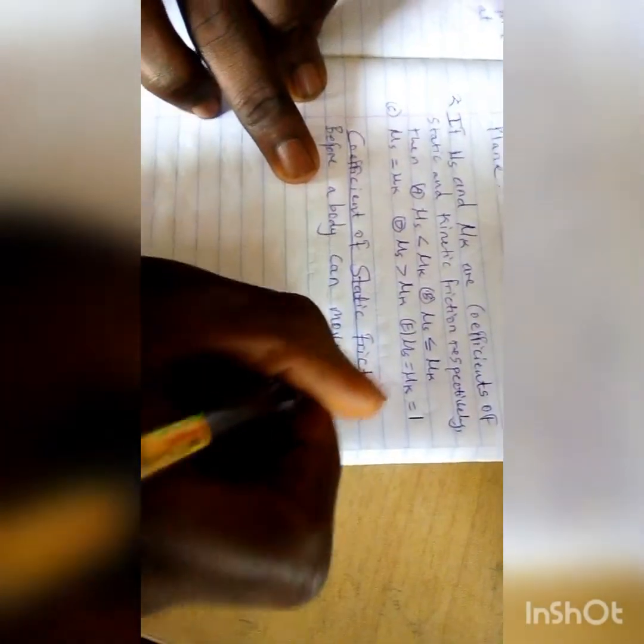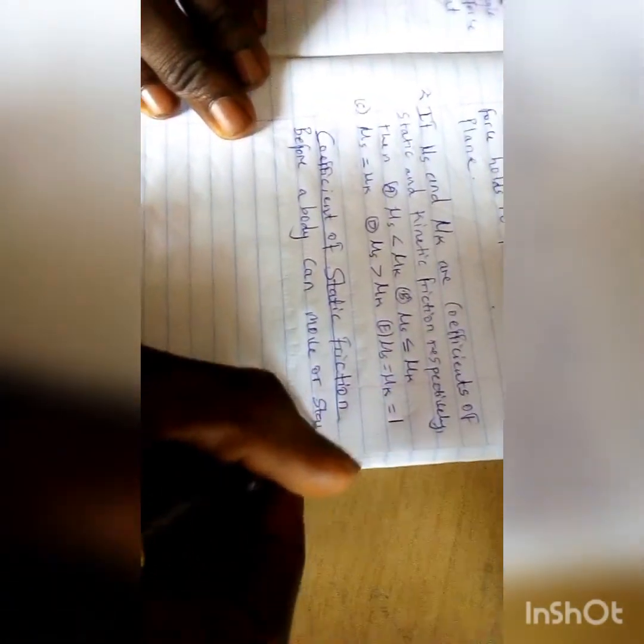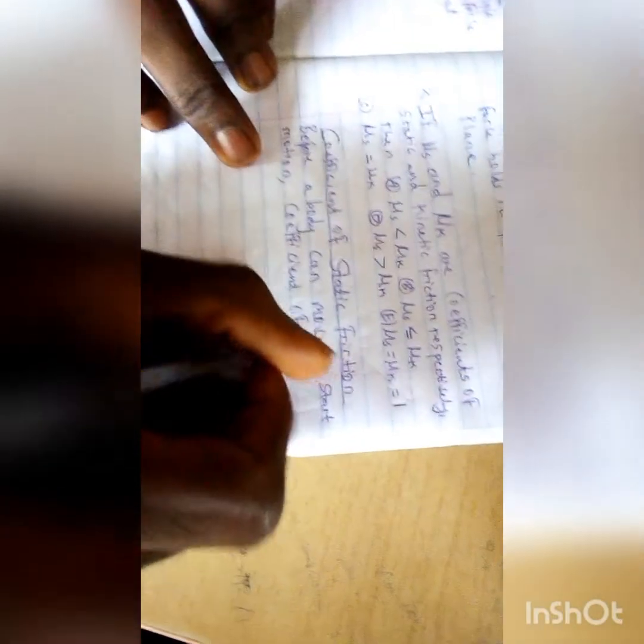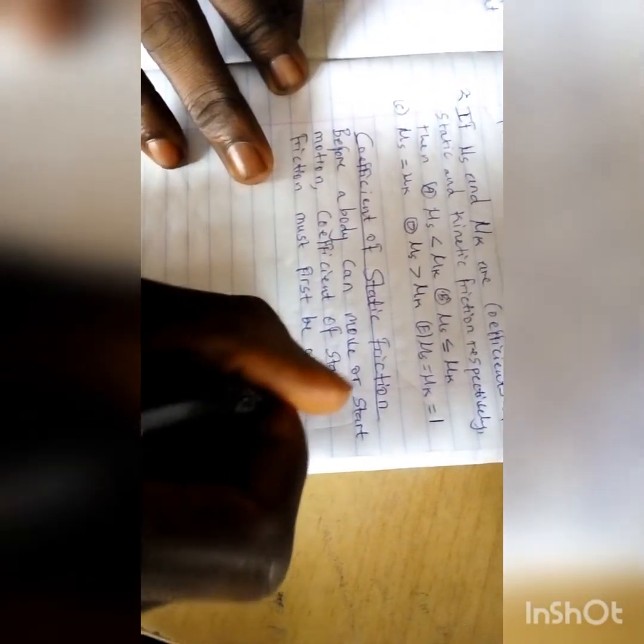Before a body can move or start motion, coefficient of static friction must first be overcome.